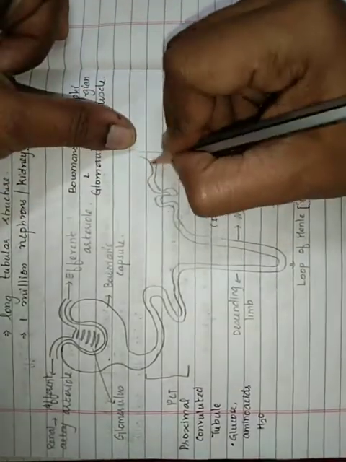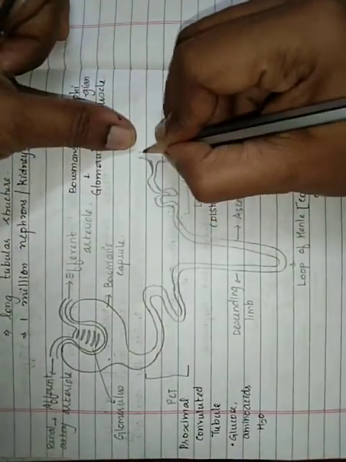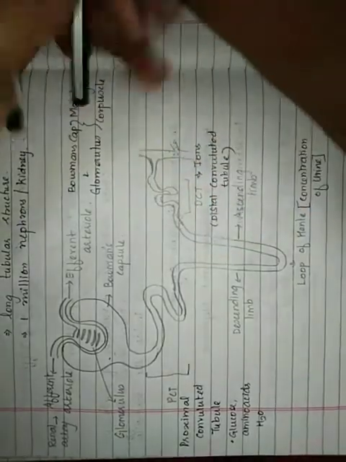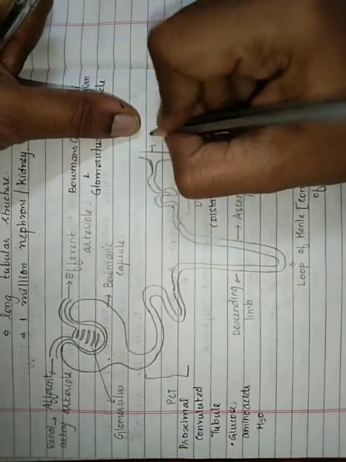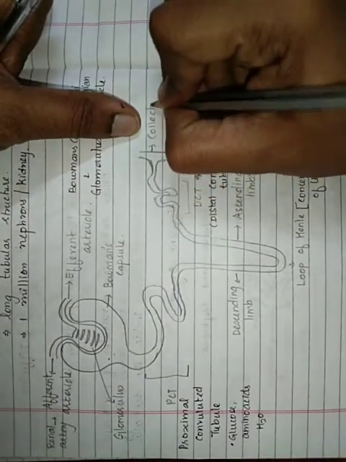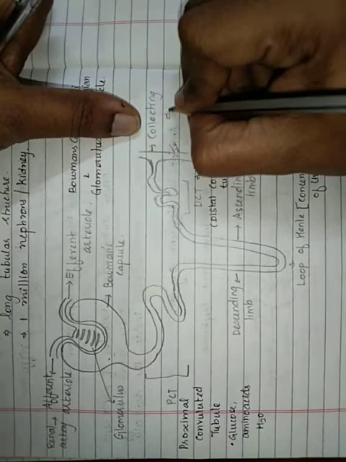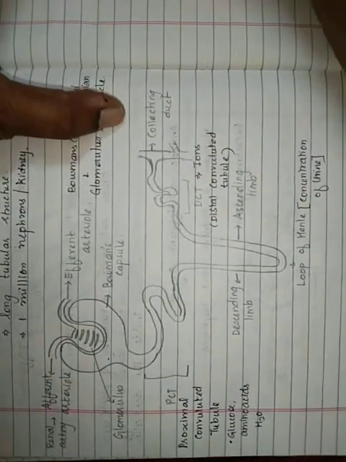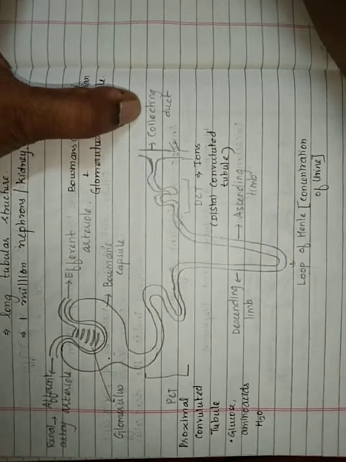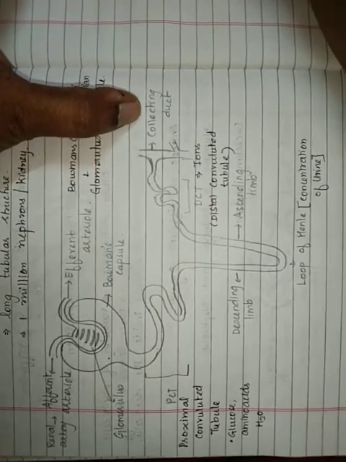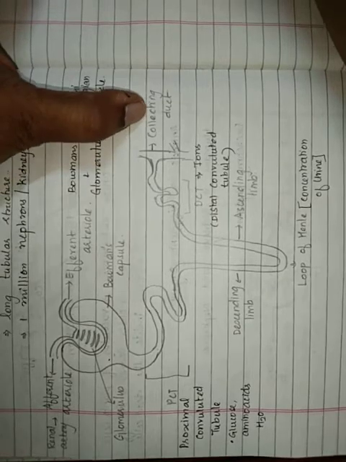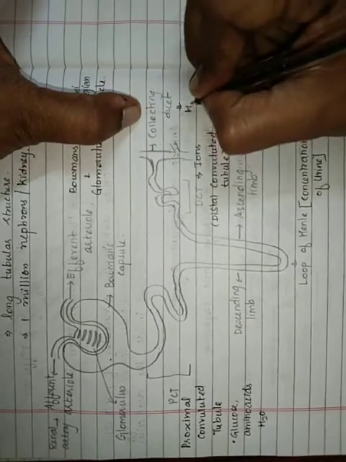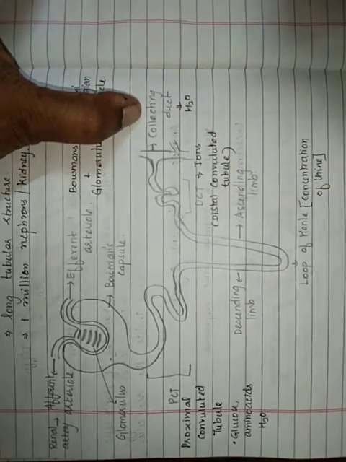The next part is that this DCT is going to open into a long tubular structure, which is called the collecting duct. This collecting duct is a structure which is going to be common for 8 to 10 nephrons. So nearly 8 to 10 nephrons are going to join to one collecting duct, and this collecting duct is going to decide again the water that is going to be excreted out.